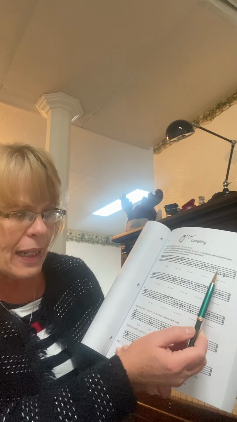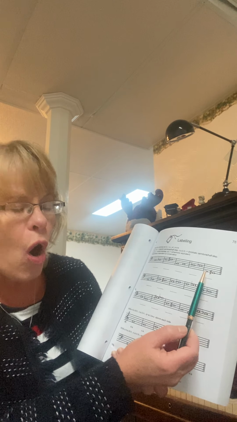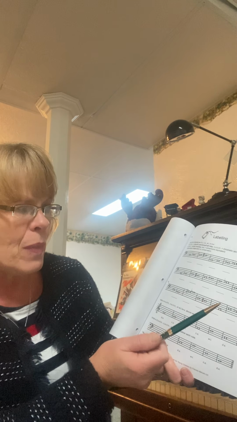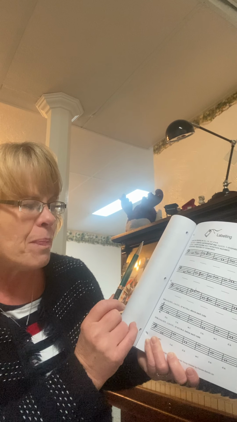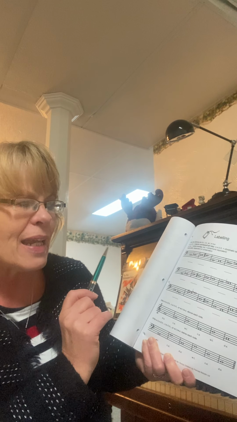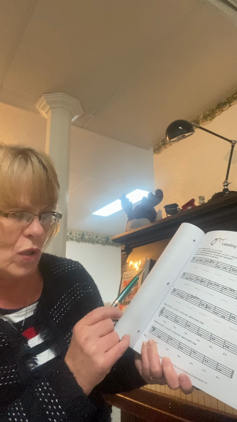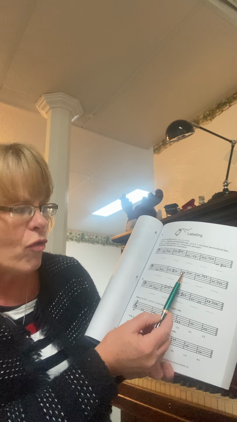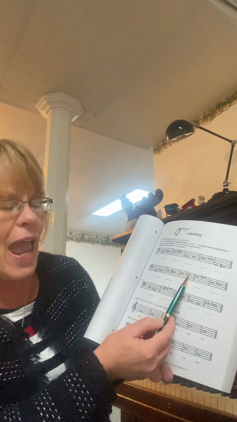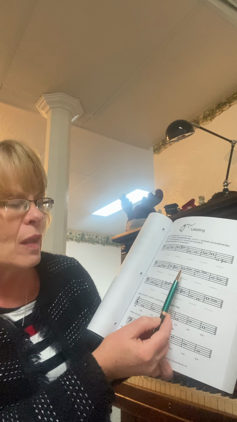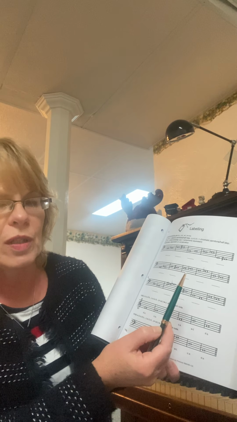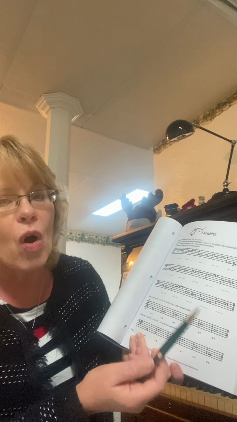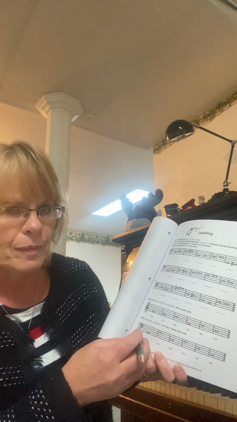A chromatic semitone would have a common note name. And an enharmonic is the very same note. Okay, so if we are on E and we do an F flat, we are on the very same note, but it's called a different note name.